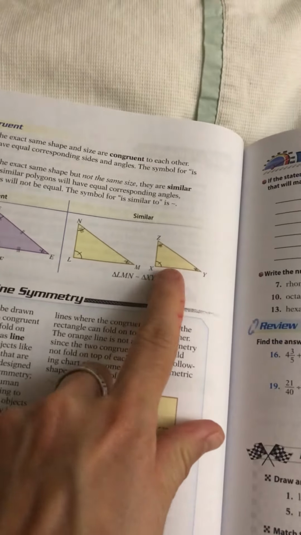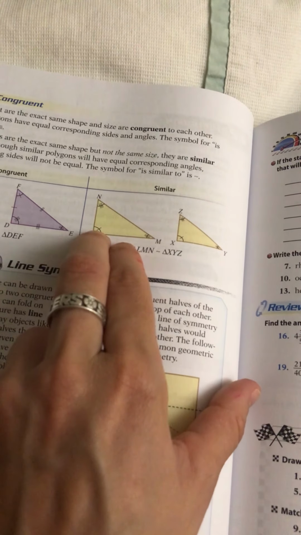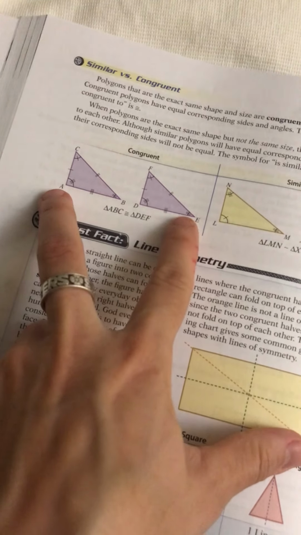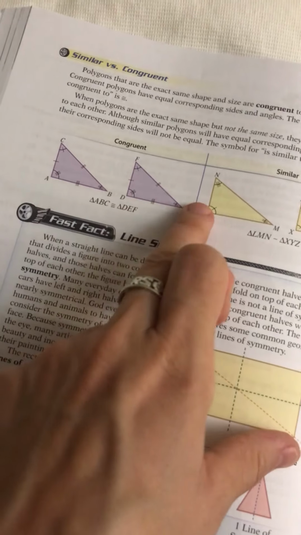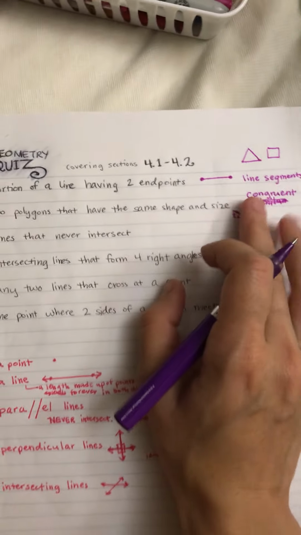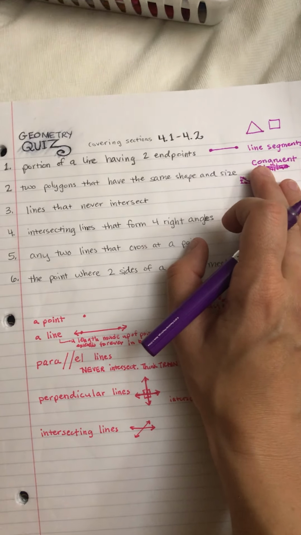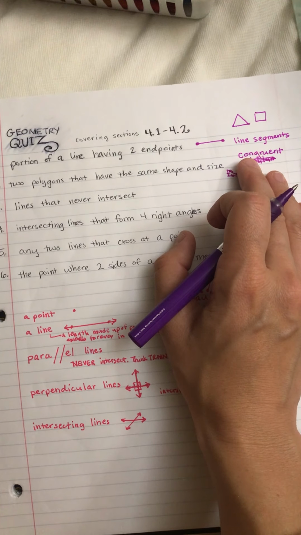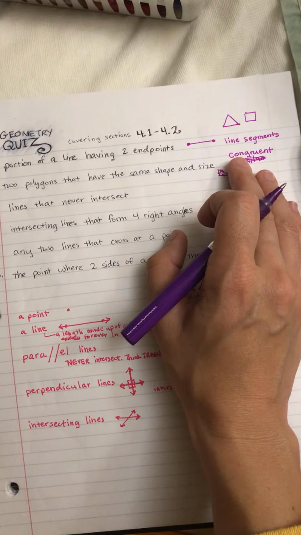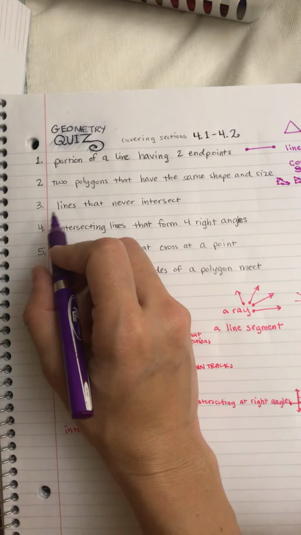So my bad. You could have 2 that have all the same angles, but this one is just a smaller version of that one, and that would be similar. Congruent, they have to be exactly the same lengths and shapes and everything. So congruent, I don't know of a way to remind us of the word congruent. Maybe if I think of one, I'll come back to that.